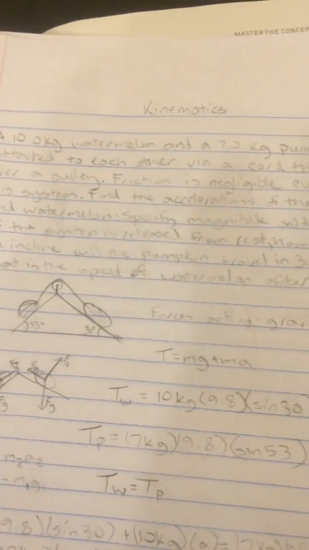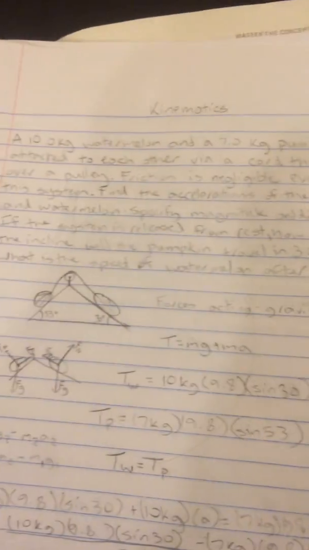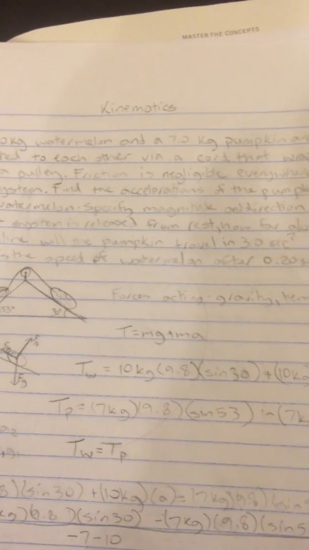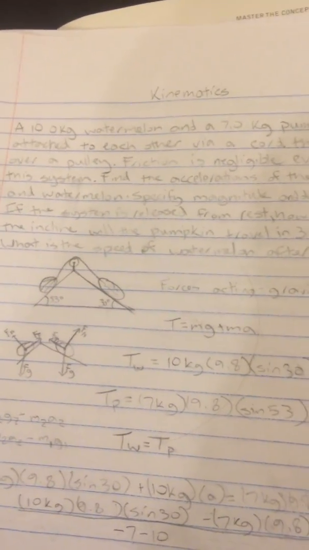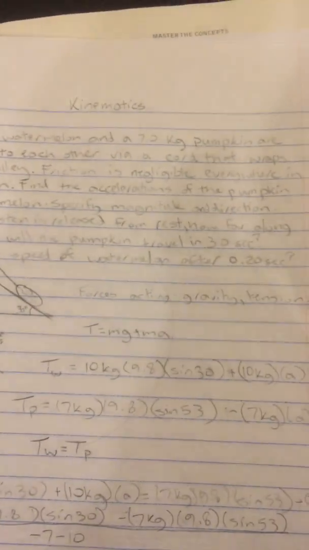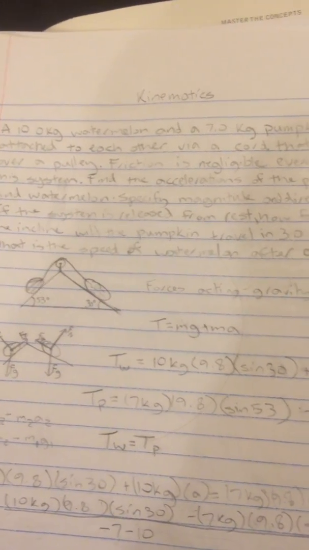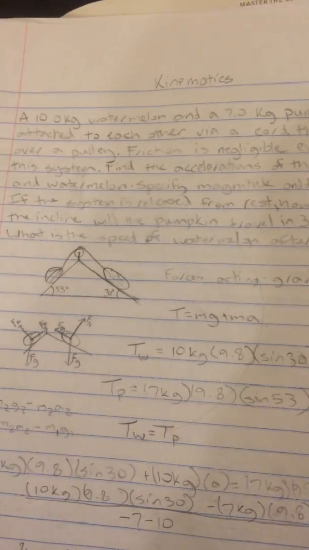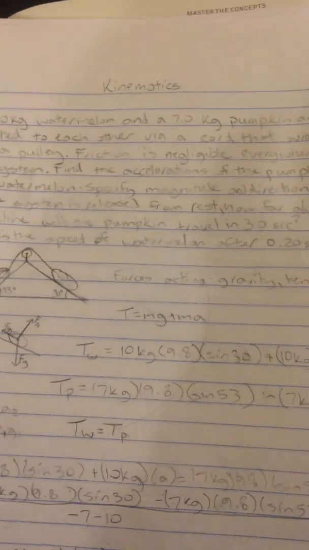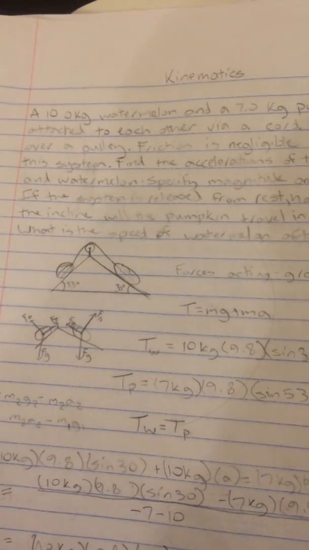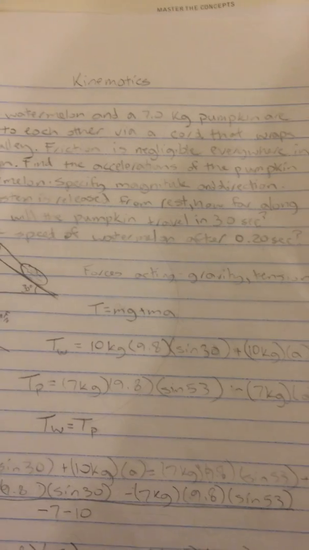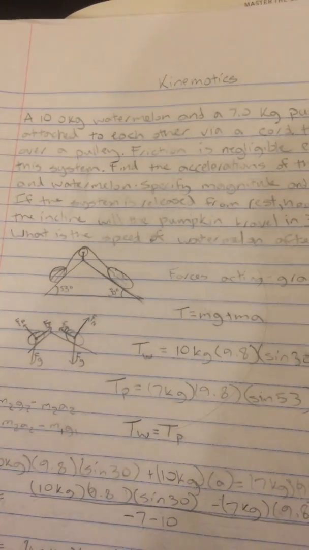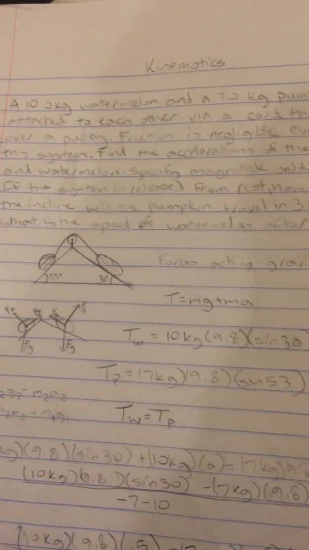A 10 kilogram watermelon and a 7 kilogram pumpkin are attached to each other via a cord that wraps over a pulley. Friction is negligible everywhere in this system. Find the acceleration of the pumpkin and watermelon. Specify the magnitude and direction. If the system is released from rest, how far along the incline will the pumpkin travel in 3 seconds? And what is the speed of the watermelon after 0.2 seconds?